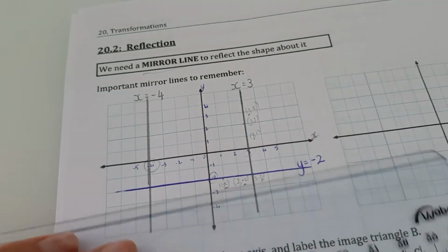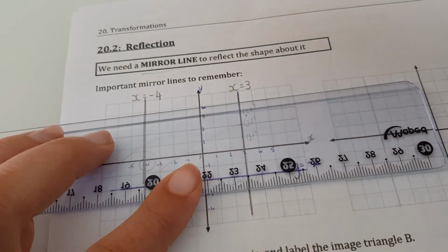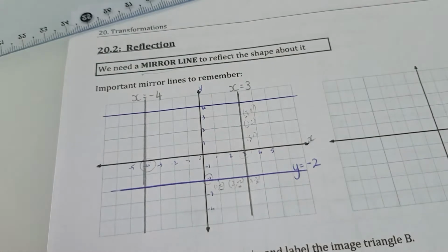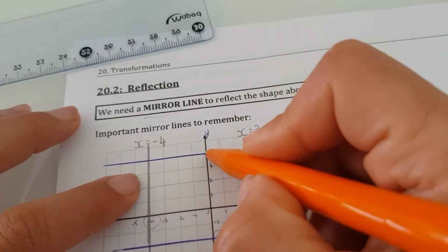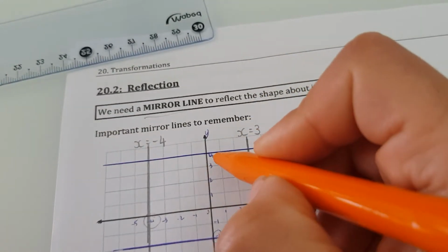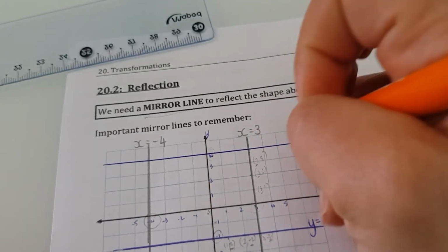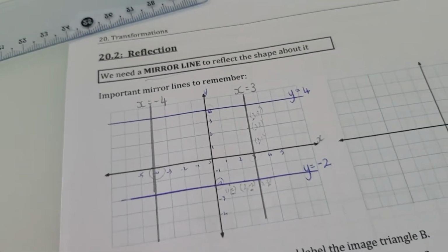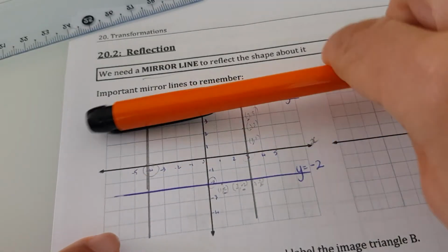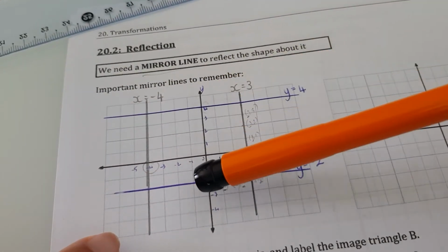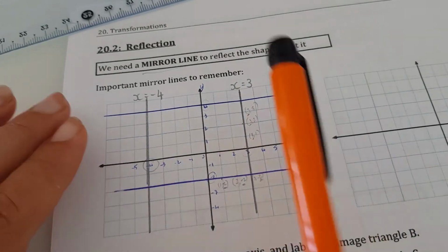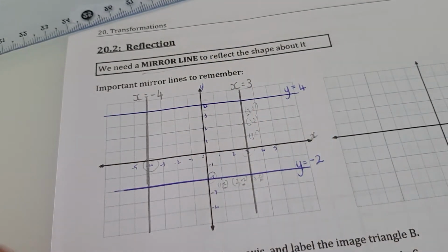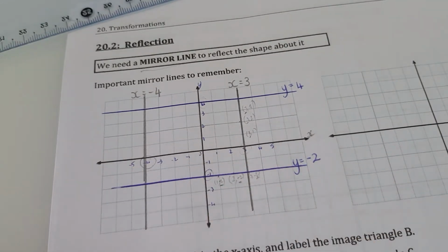Okay? Similarly, if I have this line over here, that is crossing the y-axis at number 4, so that is y equals 4. So those crossing the y-axis are called y equals, and check the number they're passing through, and the vertical ones that are passing through x are x equals, and check the value.